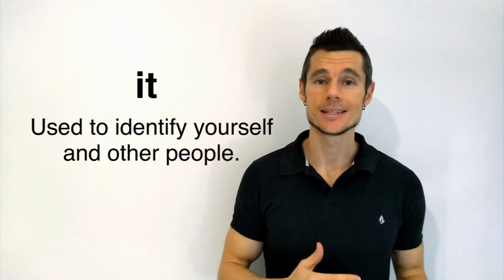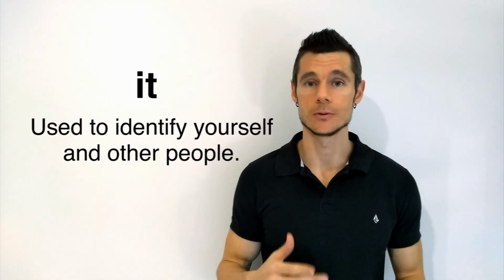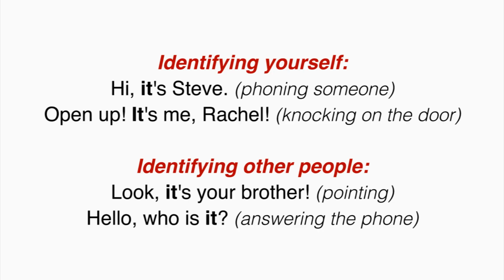The pronoun it can be used to identify yourself or other people. When you call someone on the phone, you can say, "Hi, it's Steve." When you knock on someone's door, you can say, "Open up, it's me, Rachel." When you're pointing out another person, you can say, "Look, it's your brother." When you're answering the phone, you can say, "Hello, who is it?"